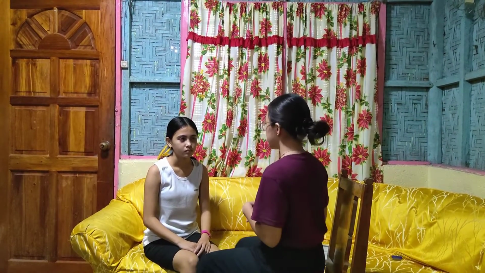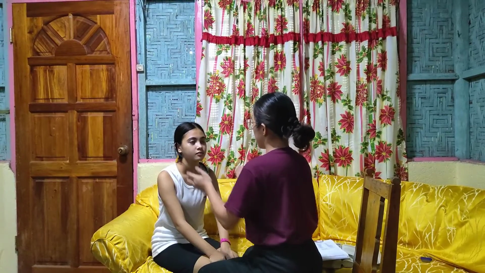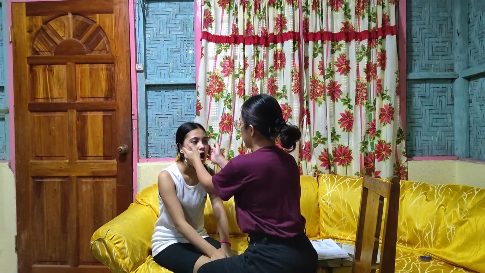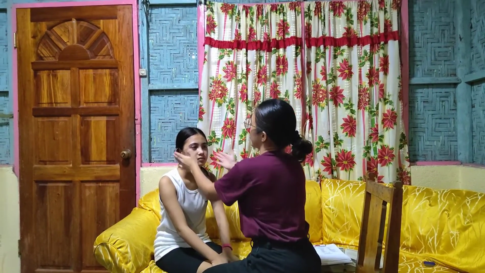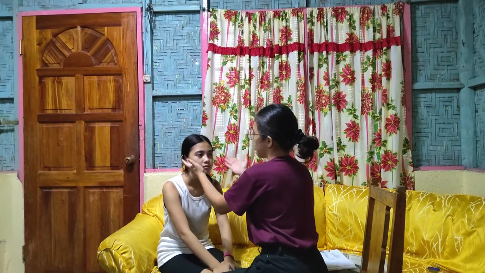Next, assess the temporomandibular joints of the patient. Okay, ma'am, can you please open your mouth? Close. Open again. Close. Okay, so far I don't feel any tenderness or any swelling on the temporomandibular joint. So the patient can open her mouth smoothly. And next, ma'am, can you please move your jaw side to side? Okay, so the jaw moves 1 to 2 centimeters, which is a good sign.